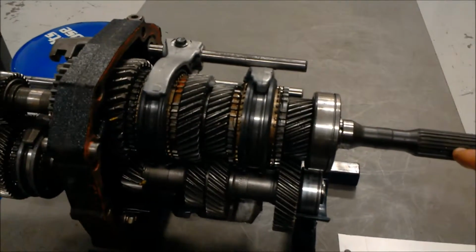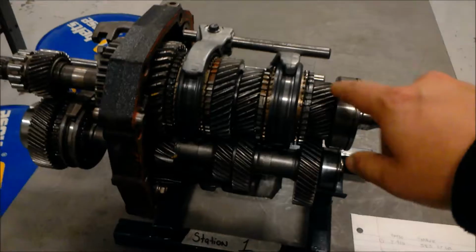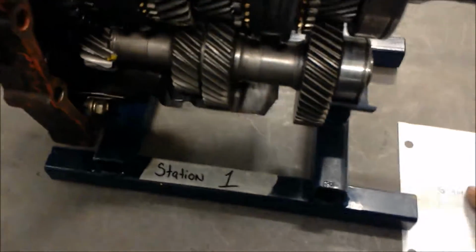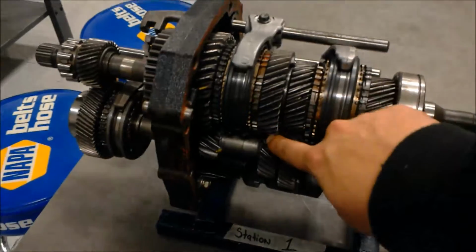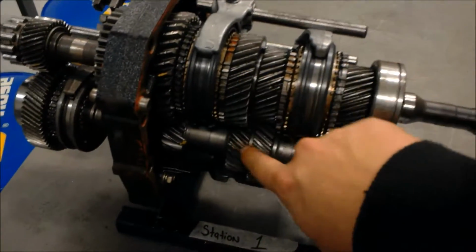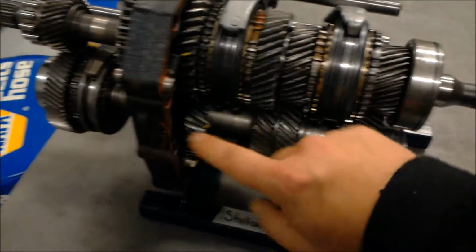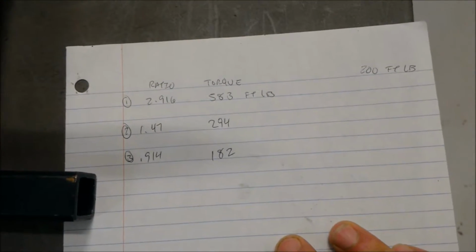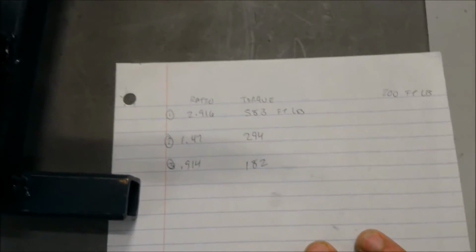Now when you got torque going through your input to your second gear, which will be right here, same thing is going to happen. You'll have a smaller ratio, and your torque will now come through the input shaft to the second gear, down to the counter shaft, second gear, and out the output shaft. And that's pretty much what the numbers will look like if you do the math.